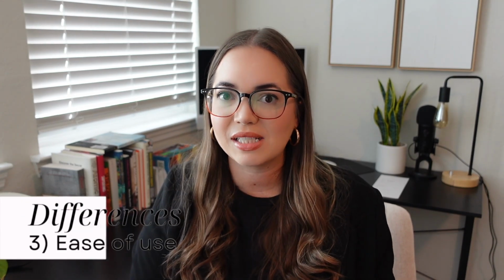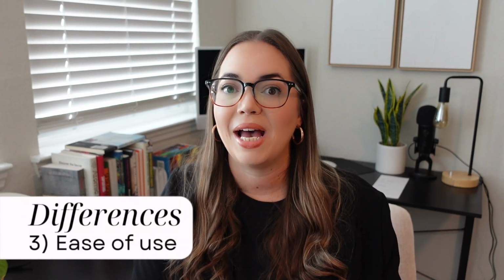The third difference is gonna be the ease of use. iPad photo booths are known for their user-friendly interface and ease of use. Guests can easily navigate the touchscreen interface and take photos without any assistance. It's also incredibly easy to train new attendants on an iPad photo booth.